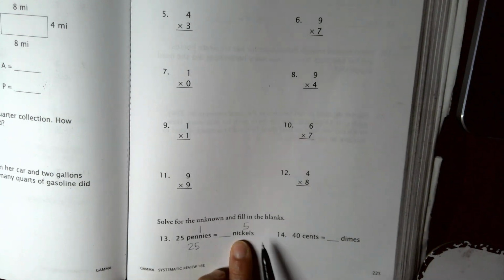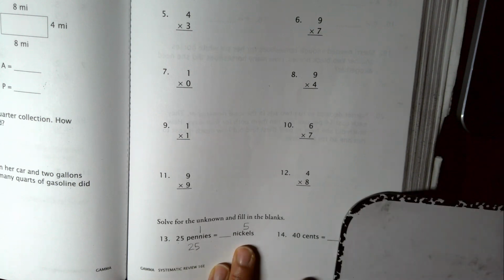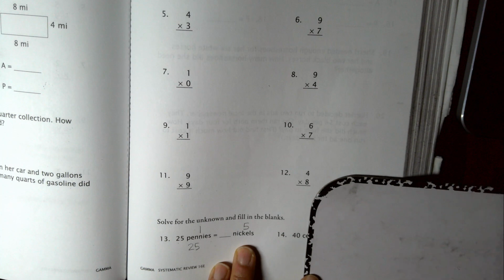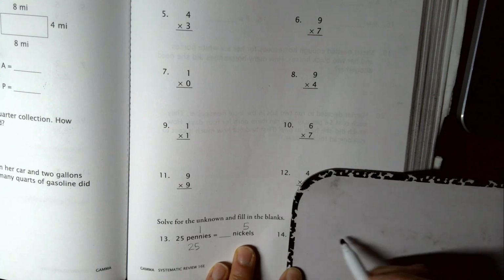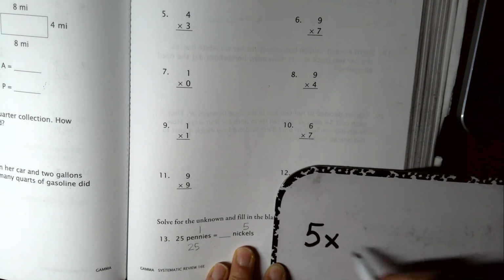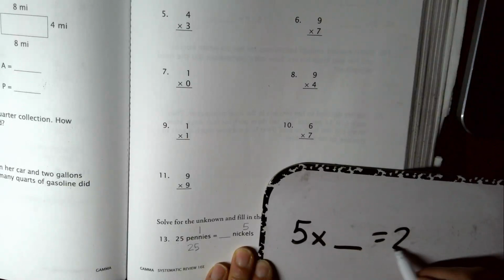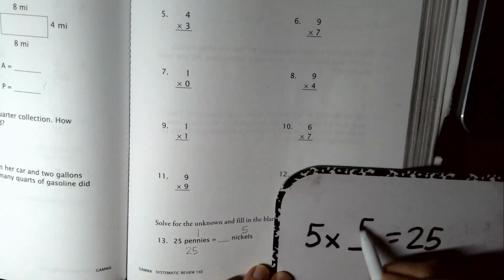And then over here we have 5 nickels. I mean, we have 5 cents per each nickel. So we can do 5 times what equals 25? And we know that that's 5. So put 5 in there. That's our answer, 5.